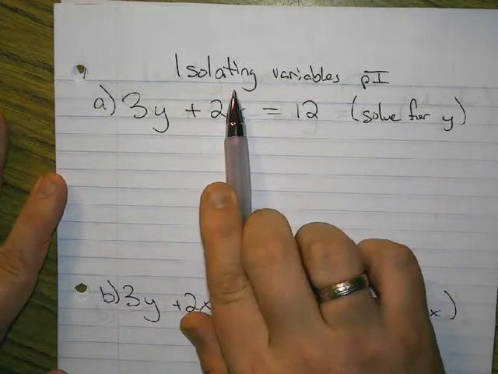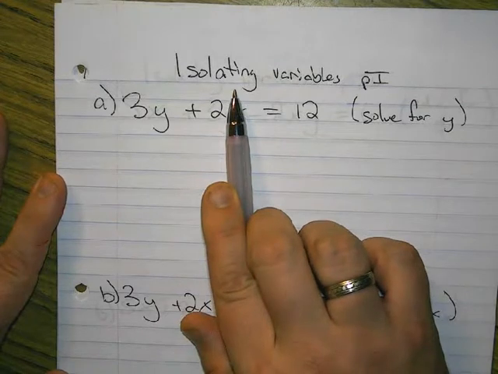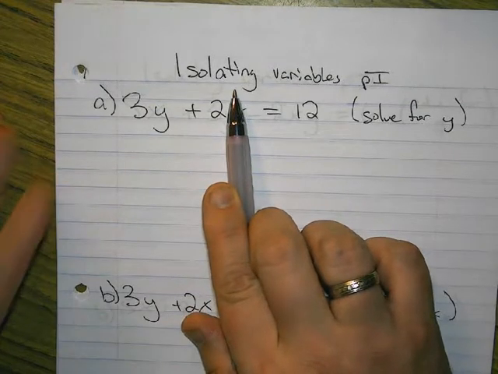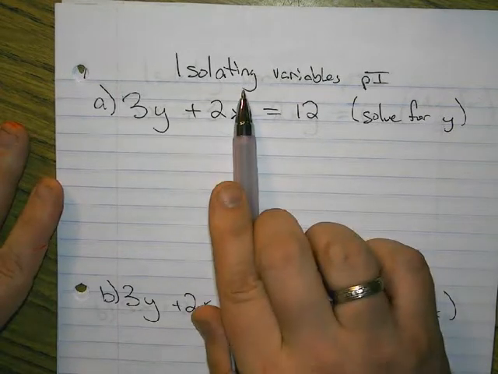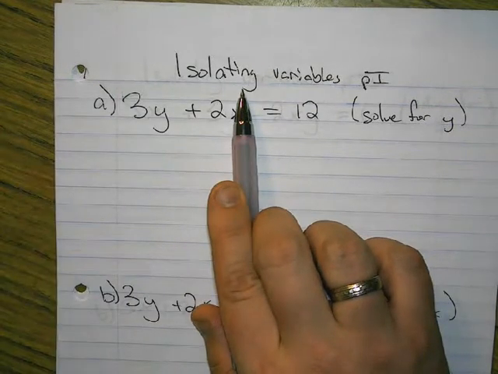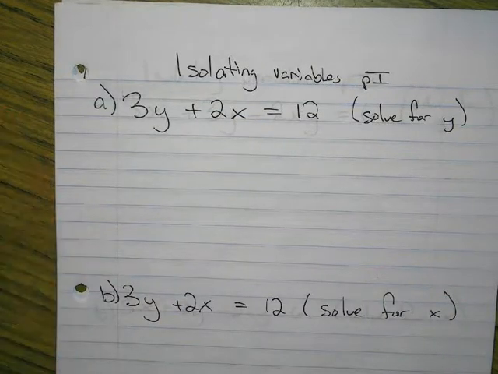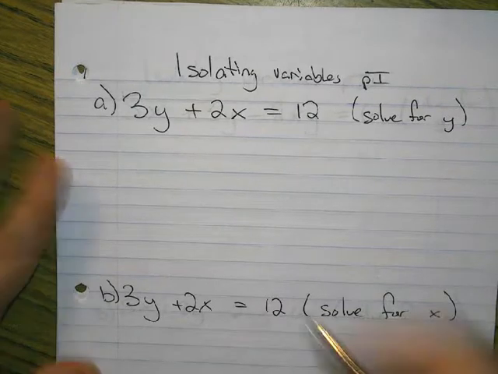If this just said 3y plus 2 equals 12, it'd be just like yesterday. It's really not different at all. It's just a variable now. If it was just 3y plus 2, the first step we do is we'd subtract 2, right? It says plus 2x, so we're going to subtract 2x.